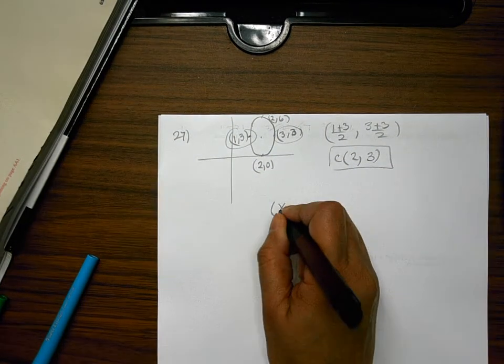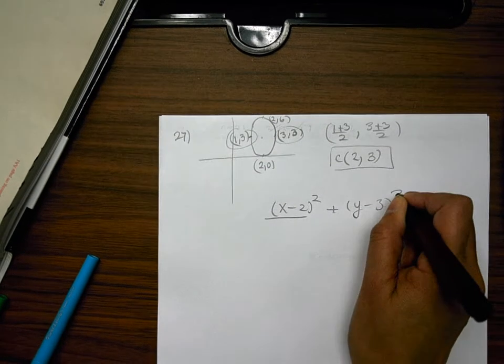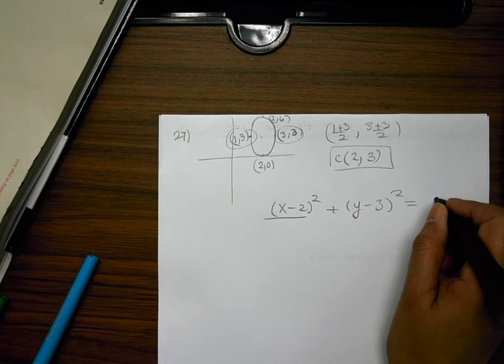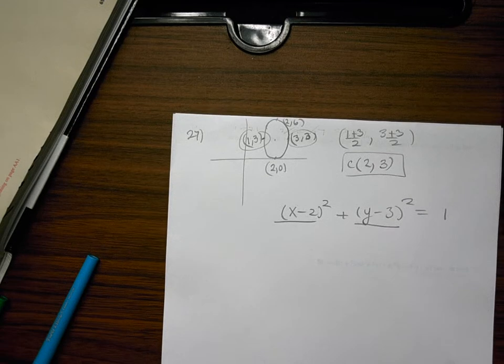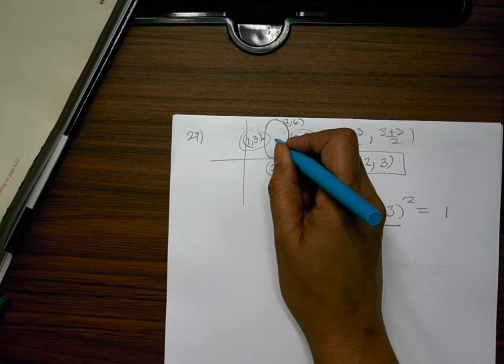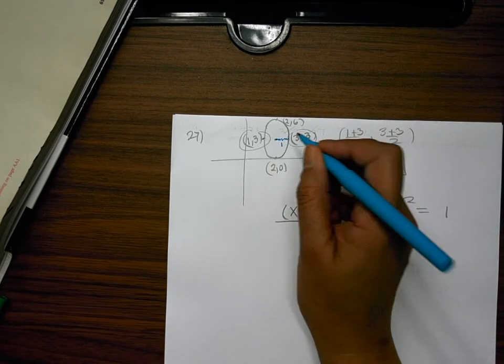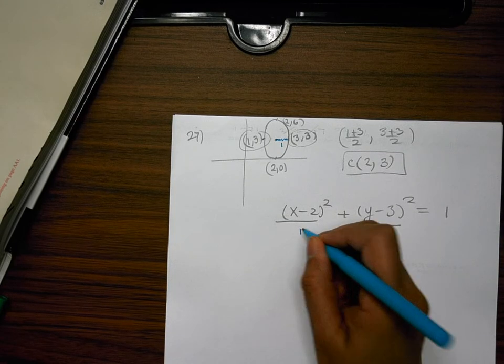So x minus 2 quantity squared, y minus 3 quantity squared equals 1. We have enough information here to find our a and our b. A is right and left because that's the x-axis, so from the center out this way is 1, and 1 squared is 1.